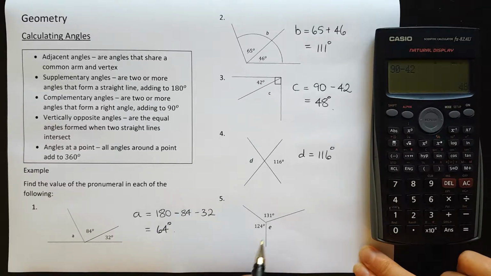And question 5, to find E, all the angles around a point here add to give 360 degrees.